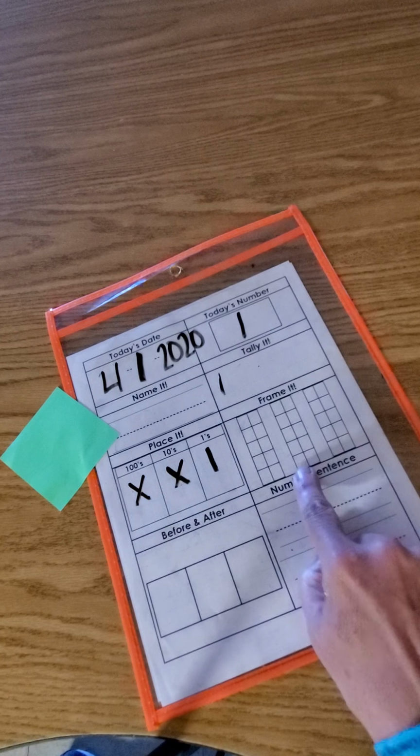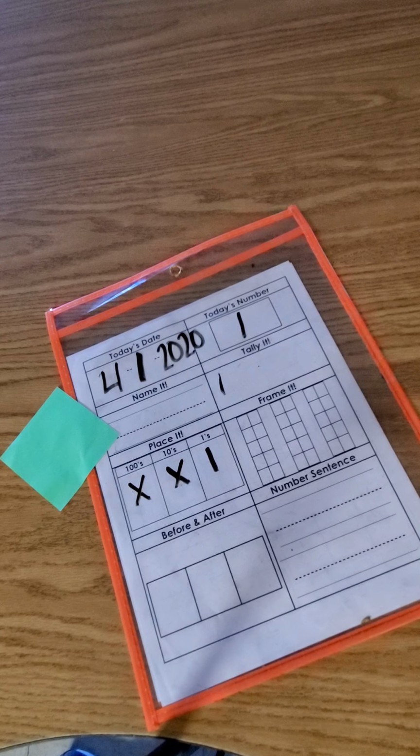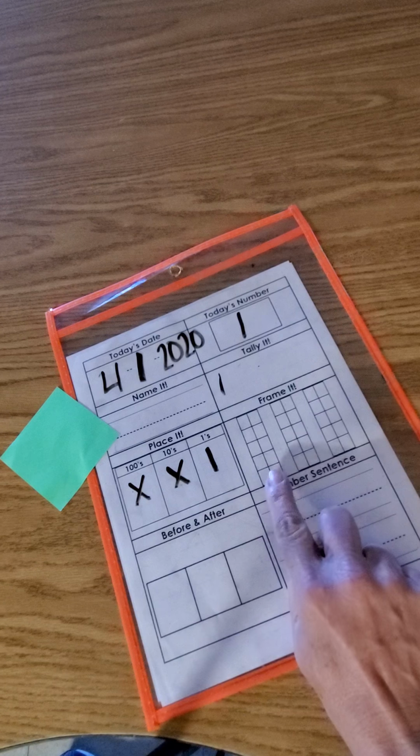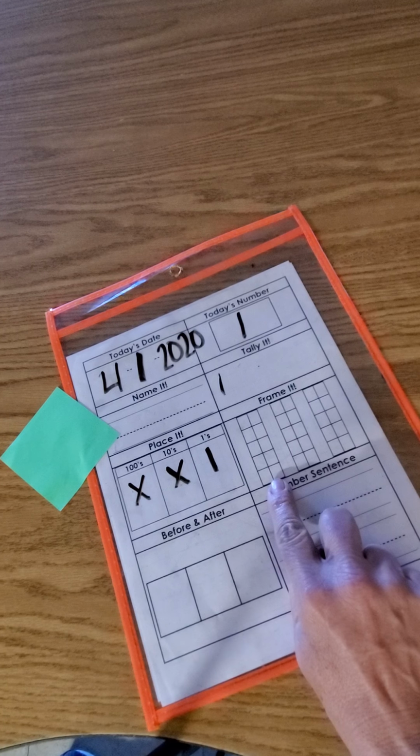Slide on over to frame it. Today it seems like we're going super fast, but this is not really a tricky number to work with. How many frames are we going to use today? What do you think? Okay, 1. Are we going to use a whole frame or a part of the frame?